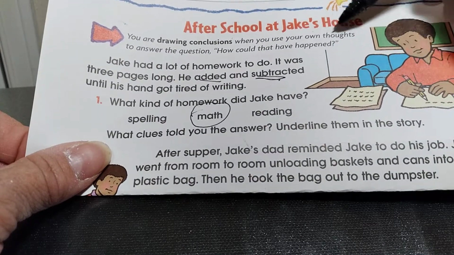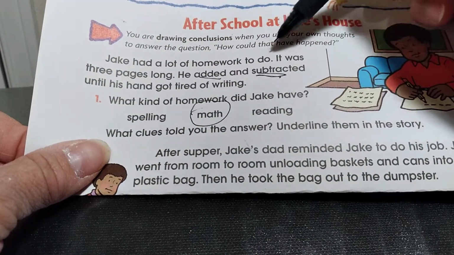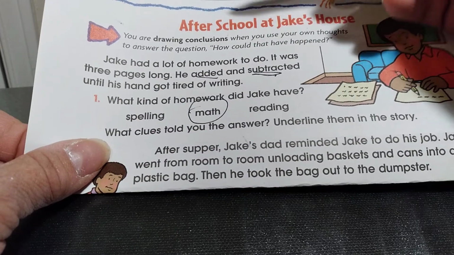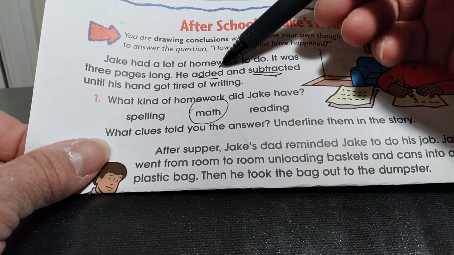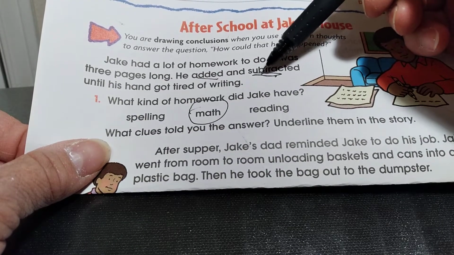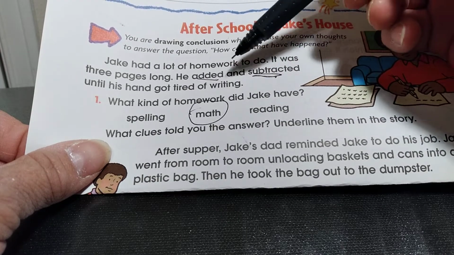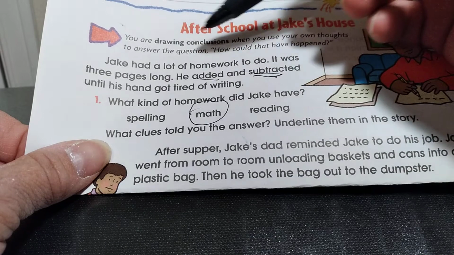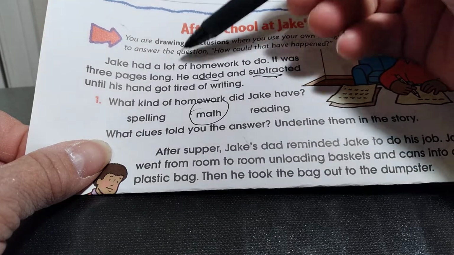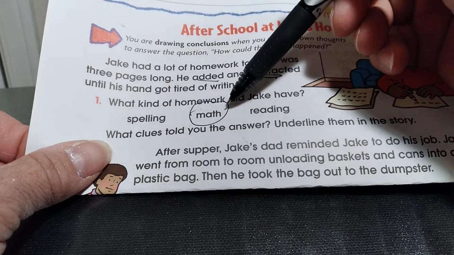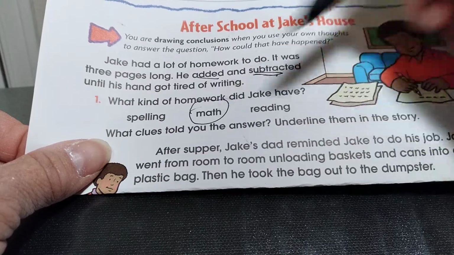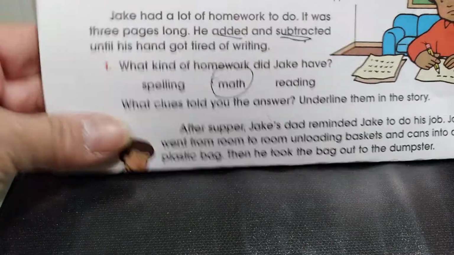When you use your own thoughts to answer the question. So it would be, well, I think by him adding and subtracting so much that his hand got tired. Okay, that is my conclusion. Math is what he was doing. So you drew your conclusion.